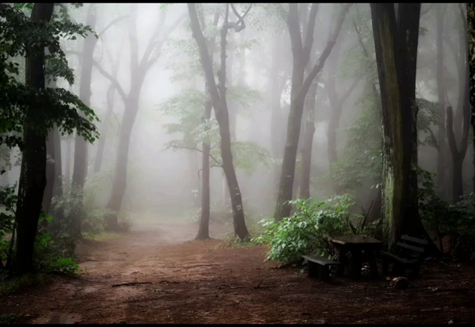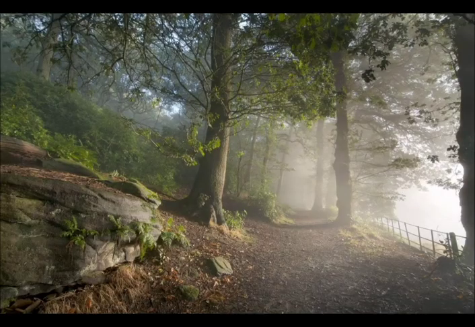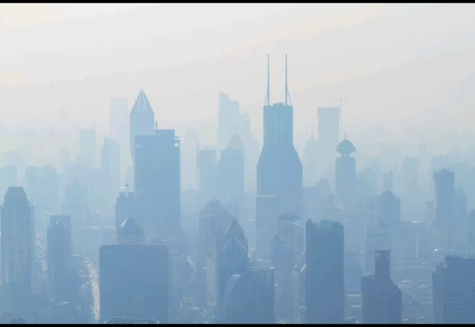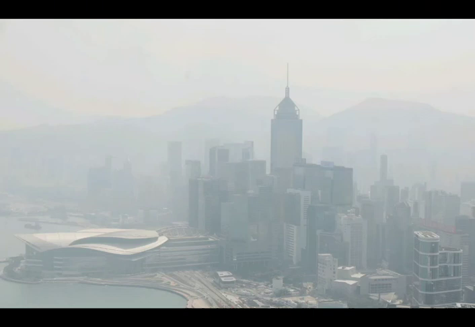Mist. Very thin fog is called mist. It flows and blows with the wind. It is more often observed in the mountainous terrains and close to vegetation. Last concept is smog. In cities and towns where the pollution levels are high, the fog, when it settles close to the ground, combines with the pollutants. At night, this is called smog.